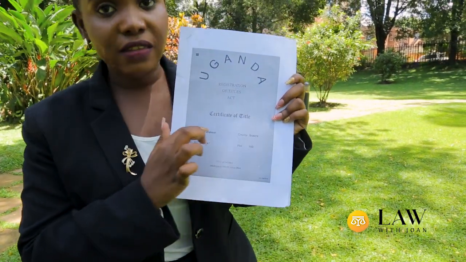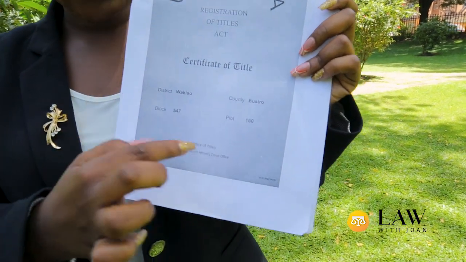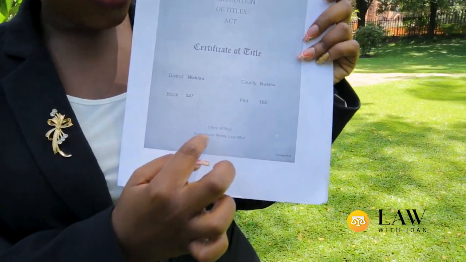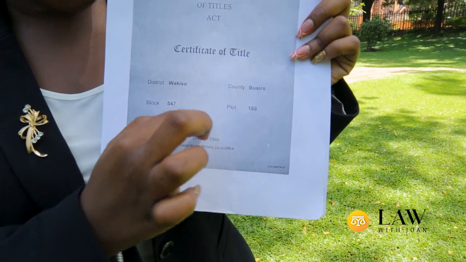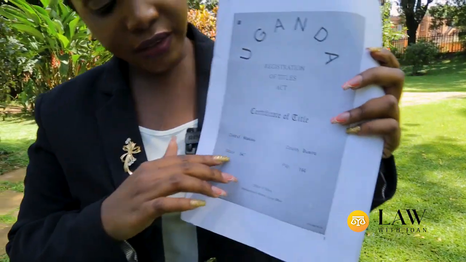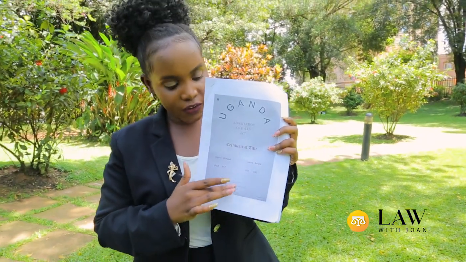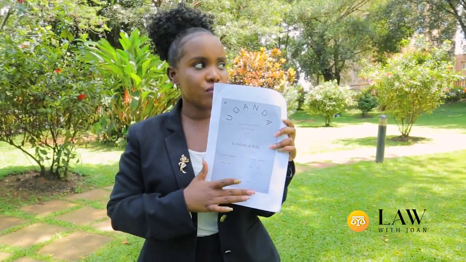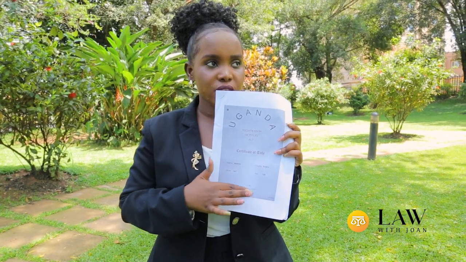Just because this is a photocopy, we cannot see the seal, but usually an original land title is supposed to have a seal. That's how you can tell. The seal is always engraved here in a circular form. When you touch it, you're supposed to feel the seal. So a title that is original is one that embodies a seal. If you ever find yourself having a title without a seal, you just know you have a forged title.